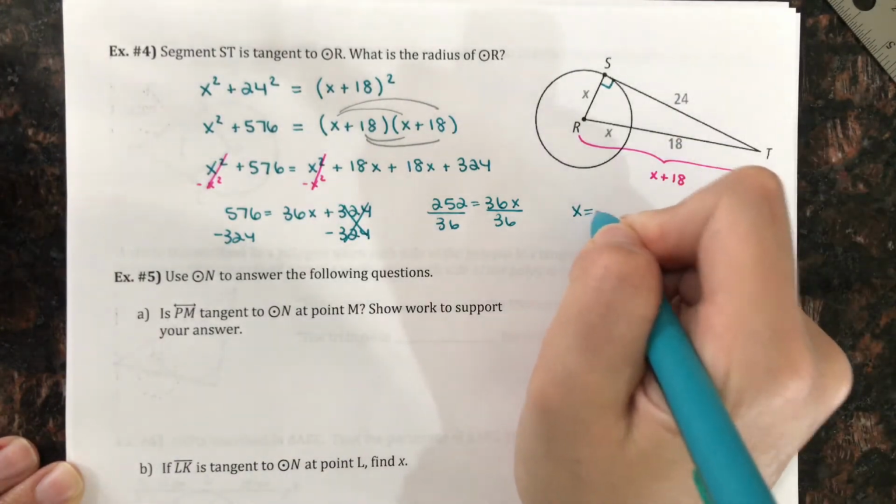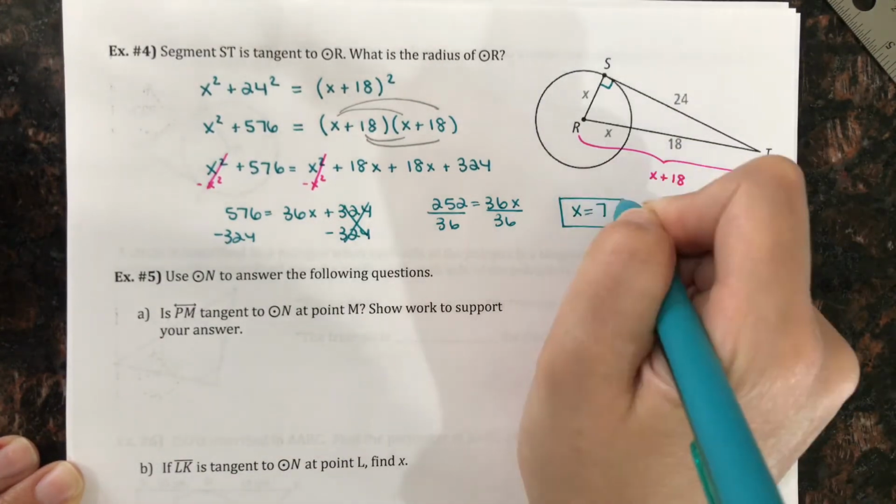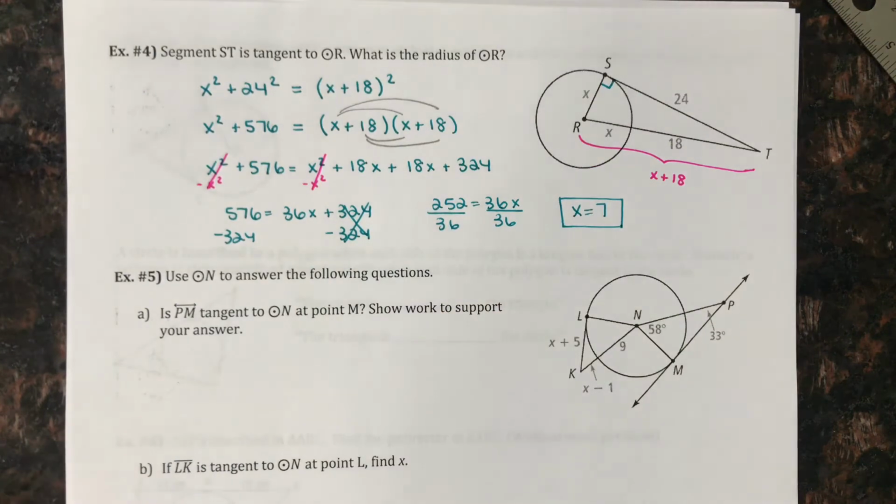And we get x equals 7. So the radius of our circle is 7. Okay. So let's try one more.